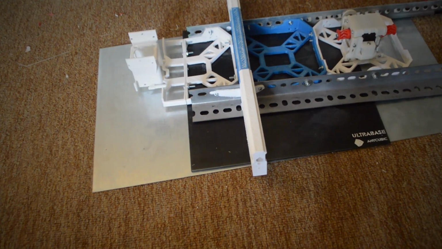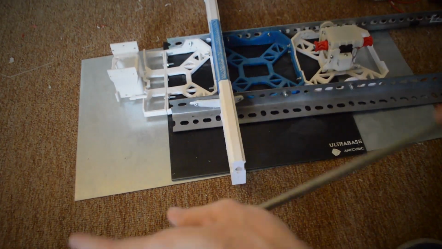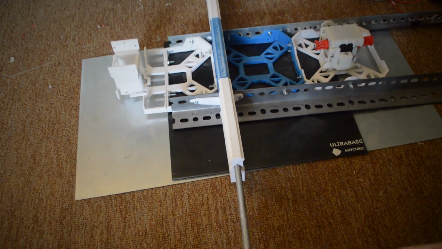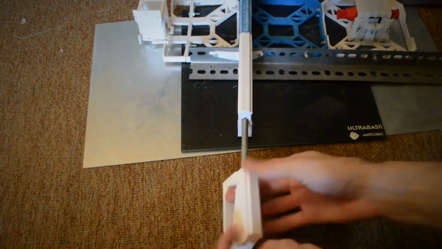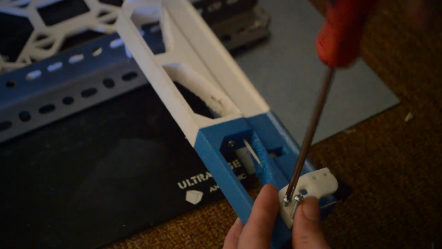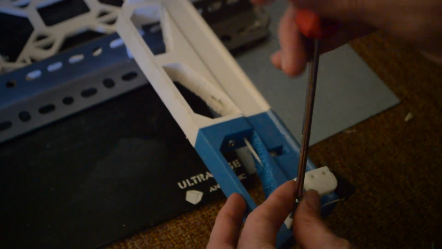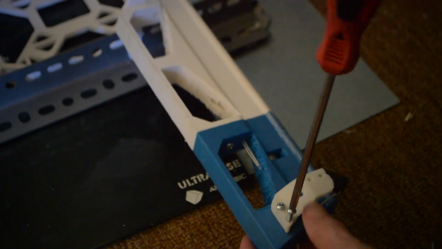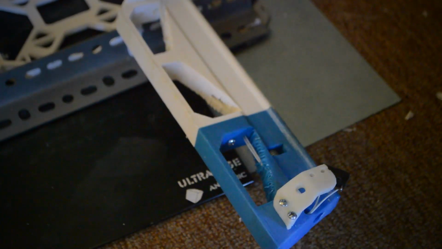So you can see it wobbled around. So I'm taking the metal drill rod and then I can just screw it through the entire thing. And then I just screw that end piece on. Here is the end stop here. That is the holder for it. You can see the wire nicely goes through the slots that I 3D printed inside.